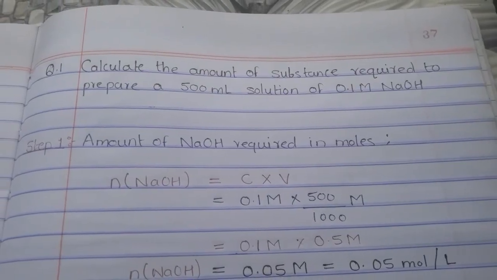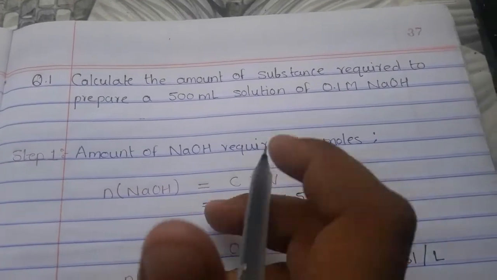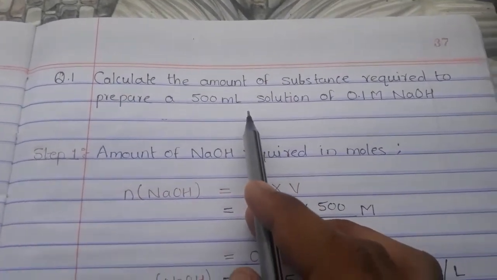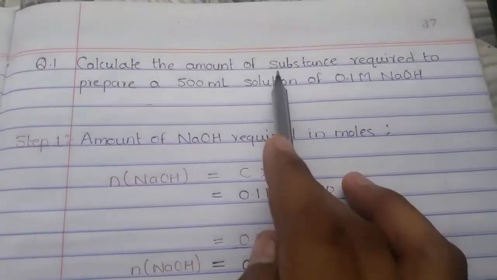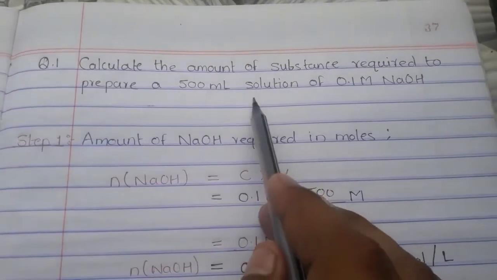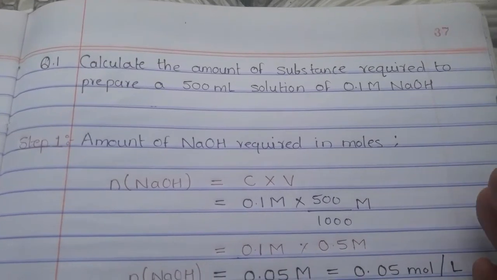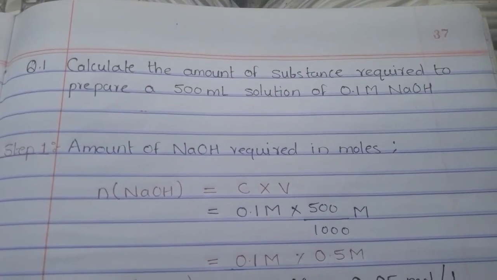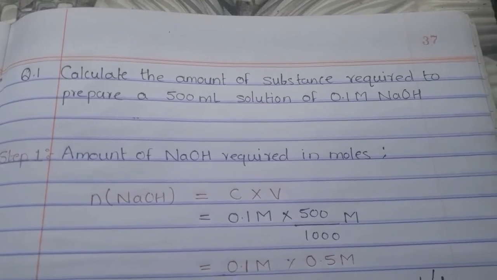So let's begin. So friends, let's see how we can prepare a solution. Let's start with the question first. The question here is: calculate the amount of substance required to prepare 500 ml of 0.1 molar NaOH solution. So basically here we have to prepare a 500 ml solution of 0.1 molar NaOH.